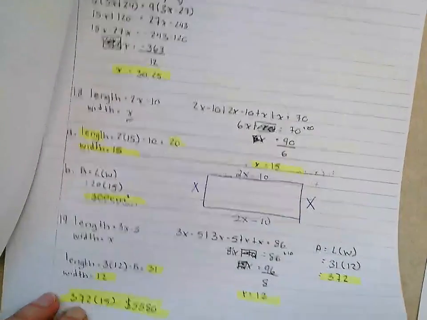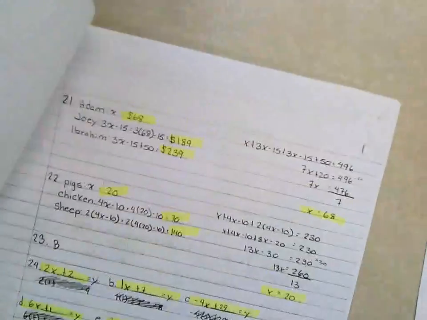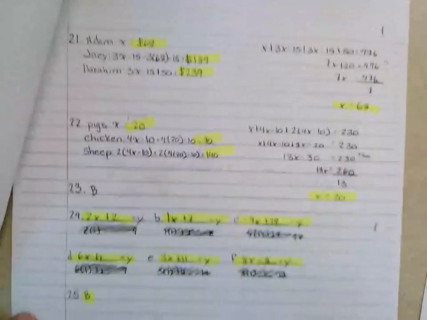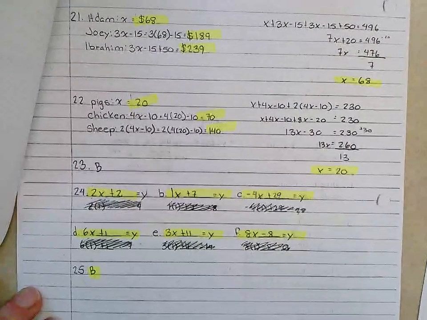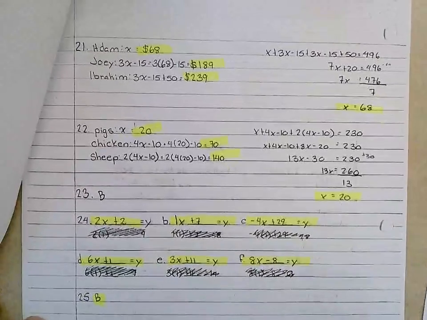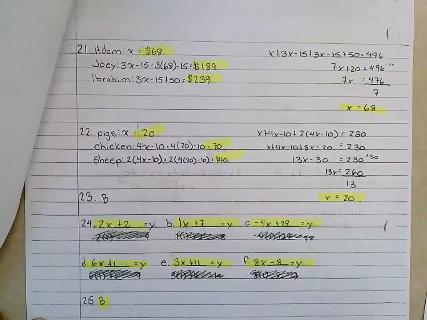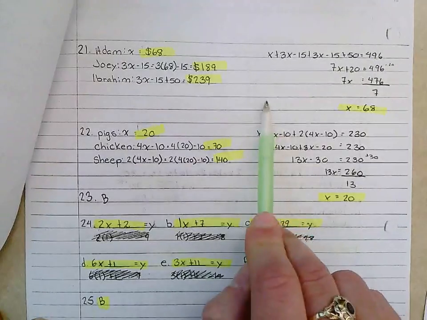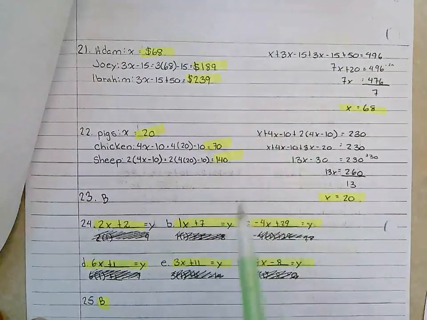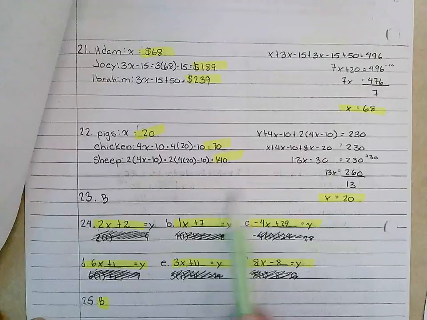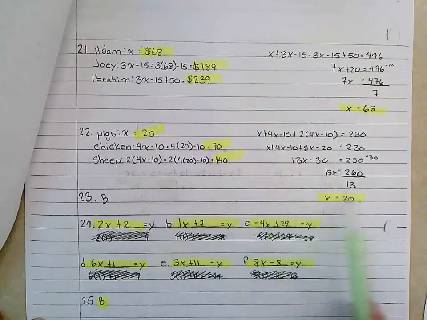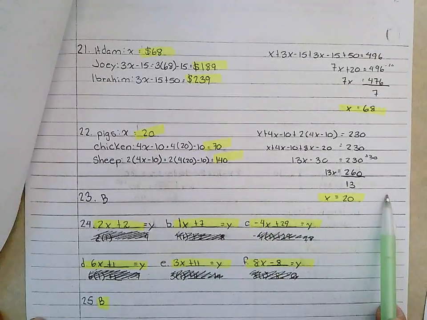I'll continue, so you have the answer key to everything. Moving forward to number 21. Now, obviously, you don't have to listen to this whole video. You could skip ahead, but here it is. So this is another typical question for algebra. Here's another typical question. Answers are all there. How to do it is all there.